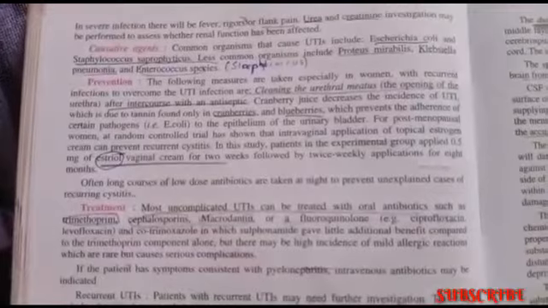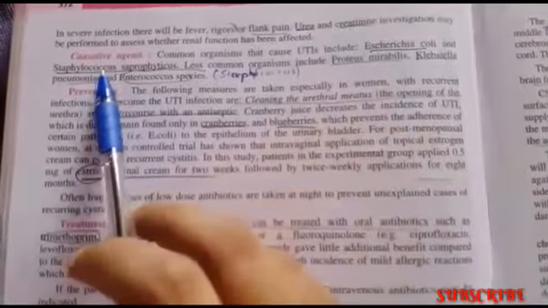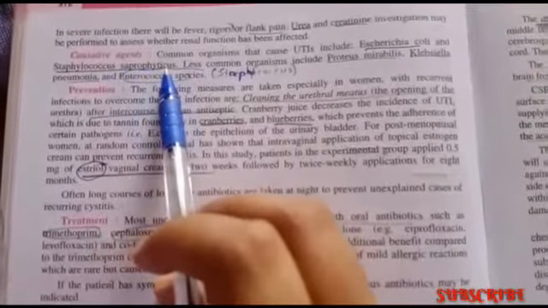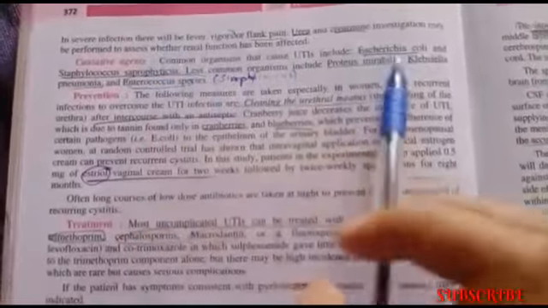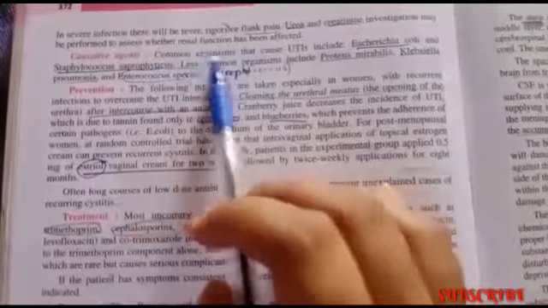Now I am going to discuss the causative agents for urinary tract infection. The causative agents are Escherichia coli, which means E. coli bacteria, and Staphylococcus saprophyticus. This is also a type of bacteria which causes urinary tract infection. These two are very important. We will not discuss the other bacteria because these two are the most common organisms.